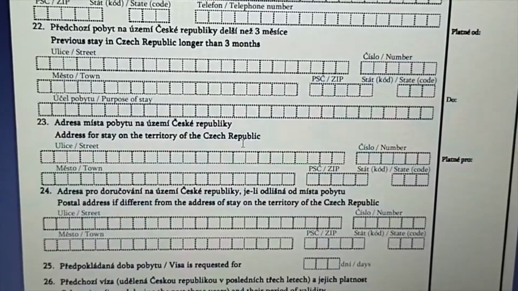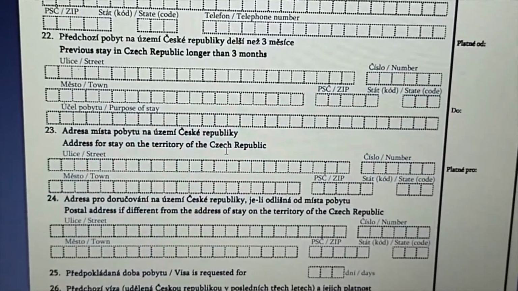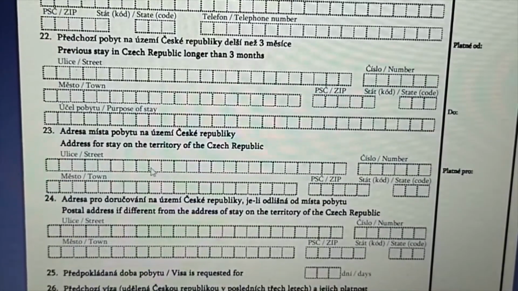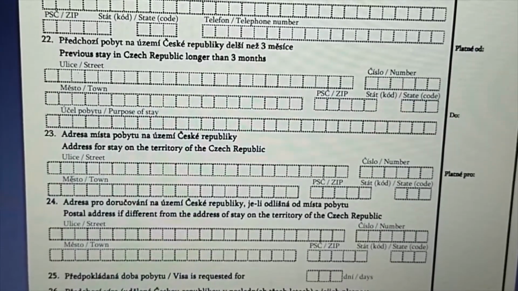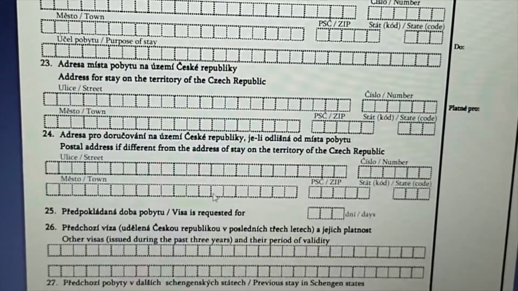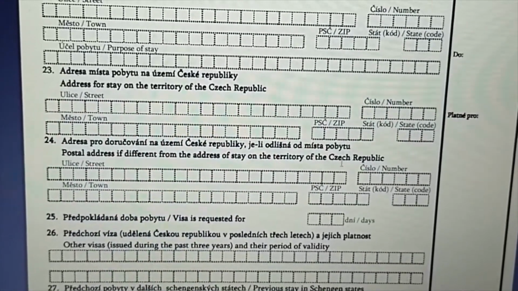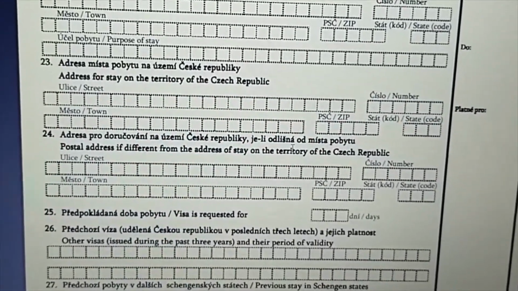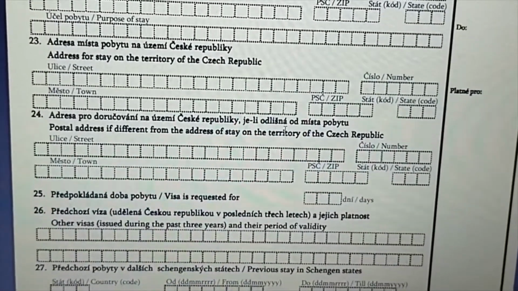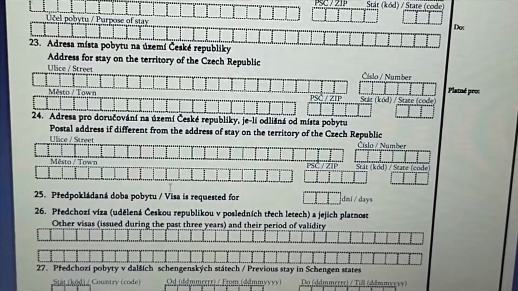Address for stay on the territory of the Czech Republic. When you will be coming to Czech Republic, where are you going to stay? If you have already gotten accommodation at the university hostel, you can also indicate that here. The street, the number of the building, the town, the postal code, the state code. Now here says postal address if different from the address of stay on the territory of the Czech Republic. If where you're going to be staying is different from your postal address for receiving email or letters, then you have to indicate it. If it's the same thing, then just ignore here or just cross it over.